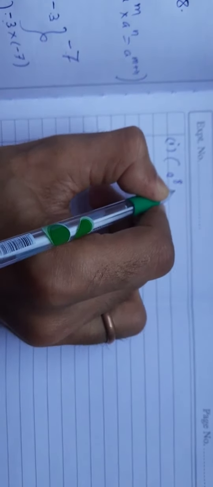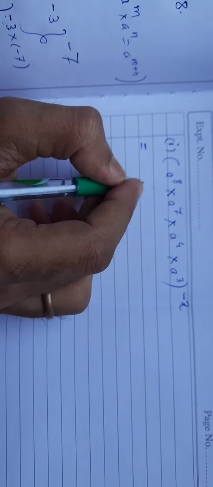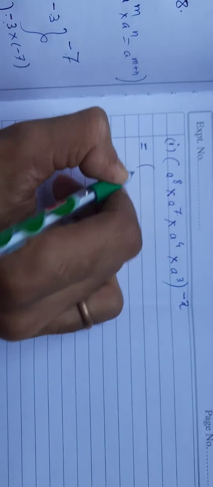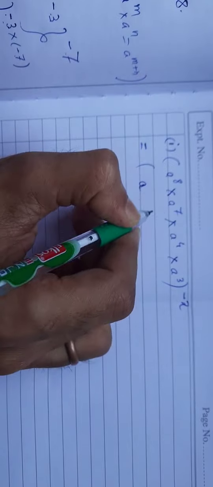Next question is question number I. a to the power 8 into a to the power 7 into a to the power 4 into a cube, whole thing to the power minus 2. So here also you can see all the bases are same. So what you will do is add all the powers of the bases.